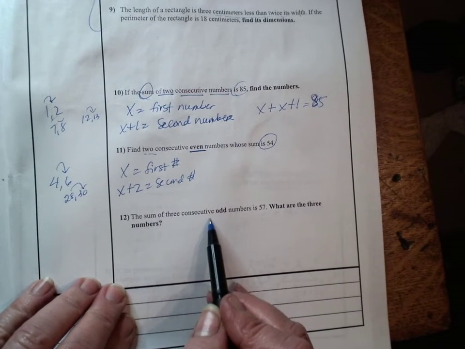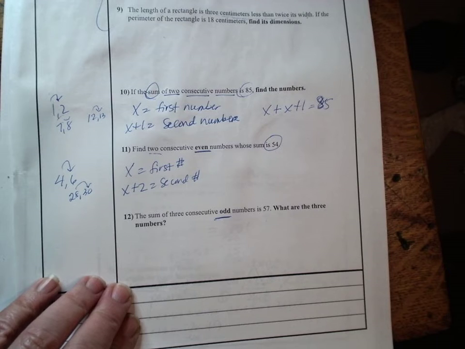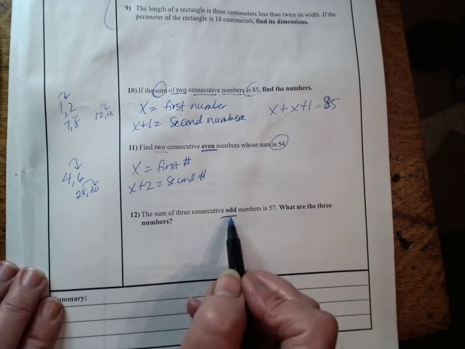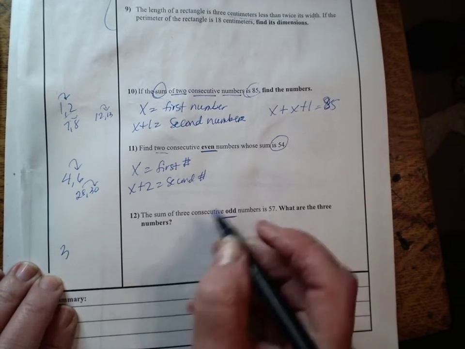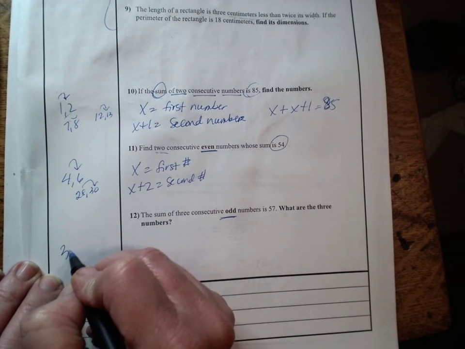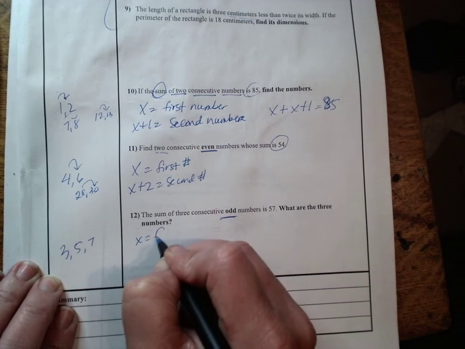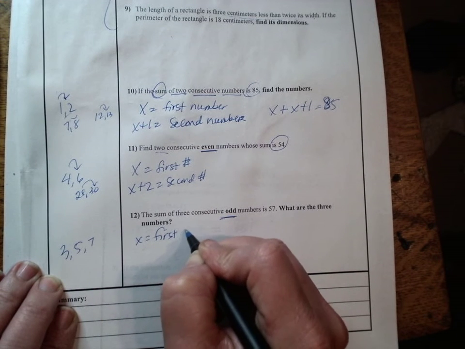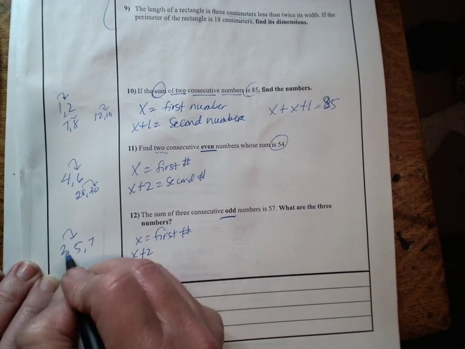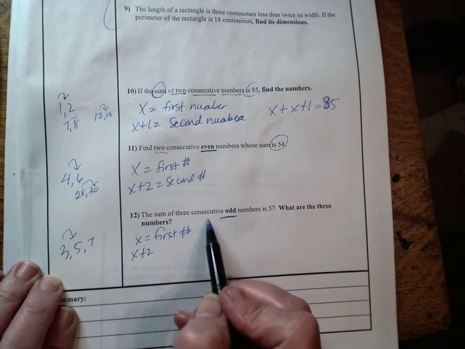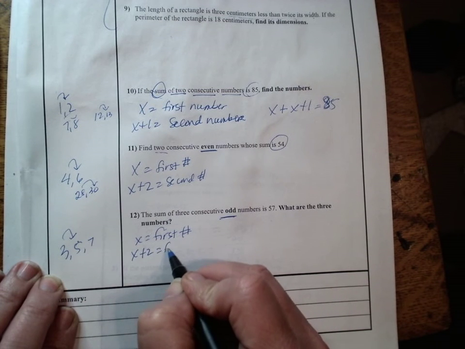Now, the sum of 3 consecutive odd numbers is 57. What are these 3 numbers? Now, don't let the words odd and even throw you off. If I had 3 consecutive odd numbers, the next one would be 5, the next one would be 7. I'm still having my X as my first number, but to get the second number, I still need to add 2. So don't think it's X plus 1. It's X plus 2 for my second number.